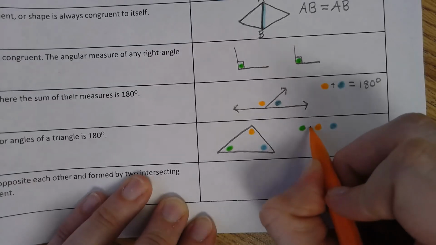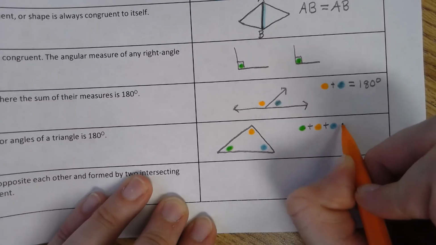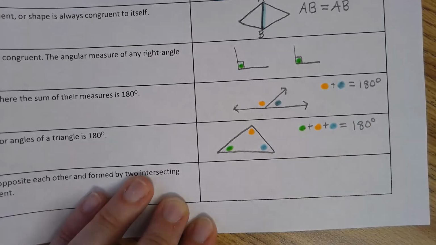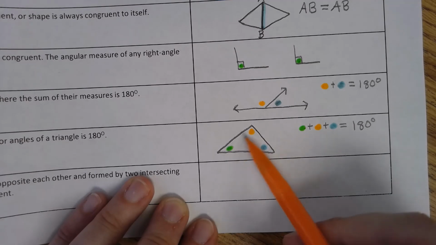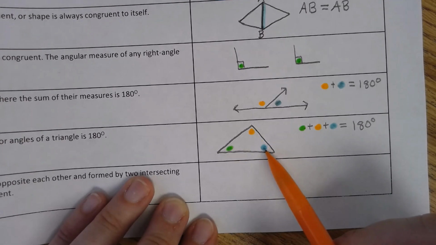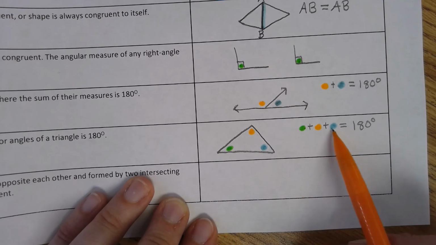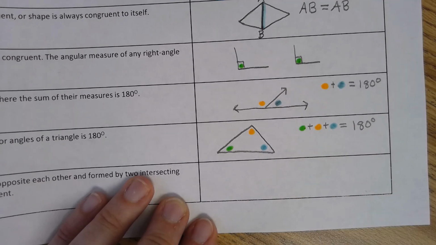So when you add those angles together, it is 180 degrees. And of course, this is handy when we know two of the angles. Maybe we know those measurements. We can find the missing measurement because the sum of the angles is 180 degrees.